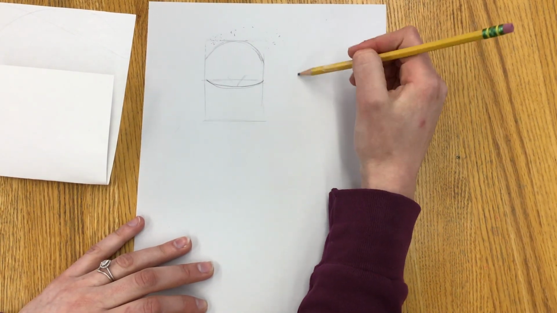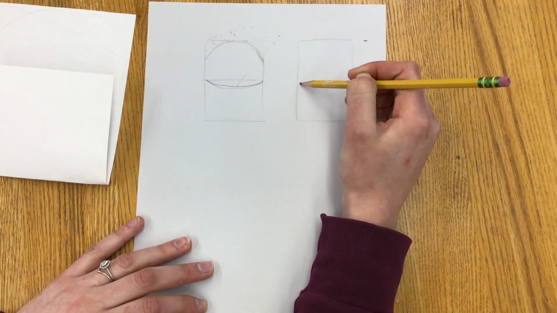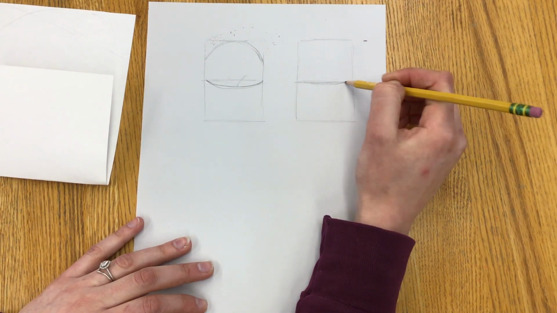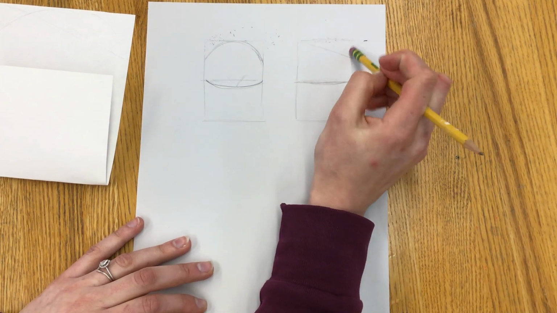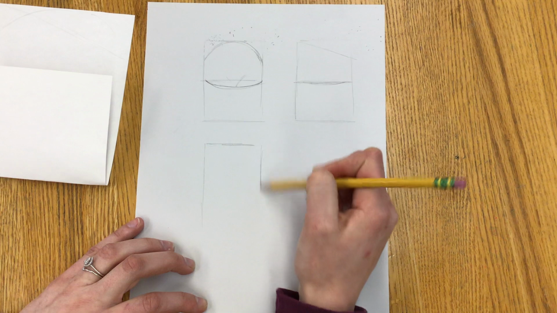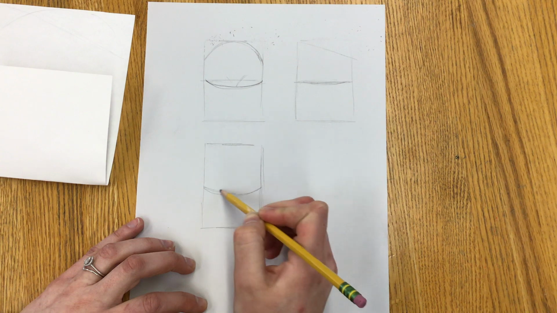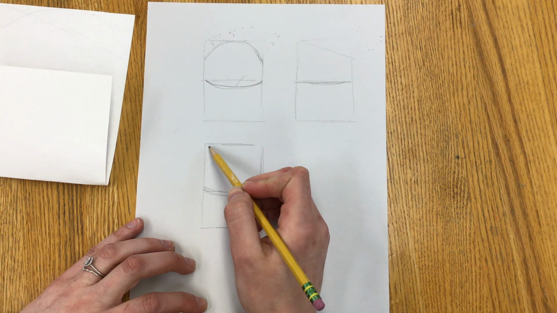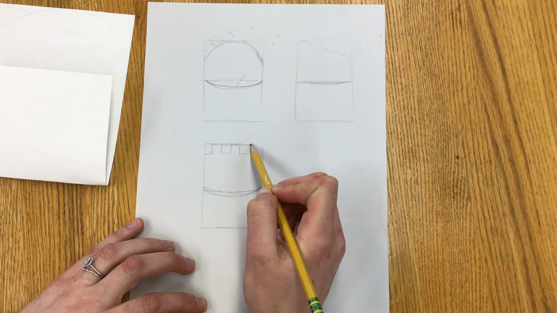Or if you want to do a different idea, it's really up to you how you want your shape to be. You first just want to start with a rectangle, and then if you just draw a line to represent where the pocket is, that's a great start. So maybe I want to angle it like this. You could think of another idea. Think of as many ideas as you can. This one reminds me of a castle.